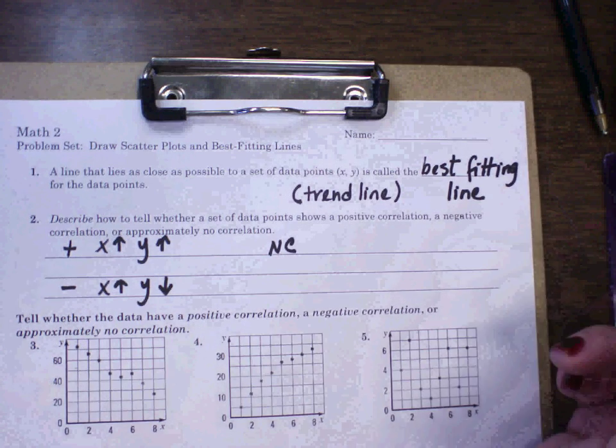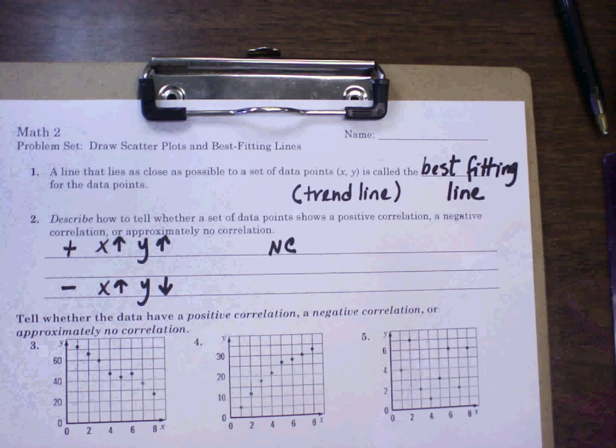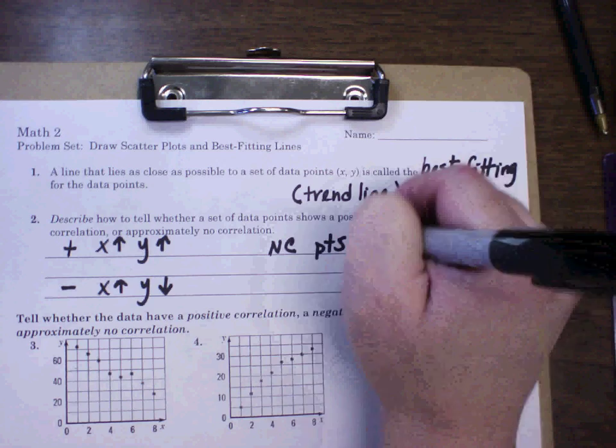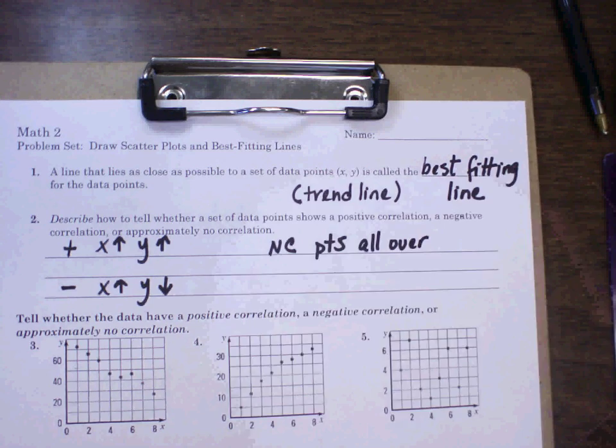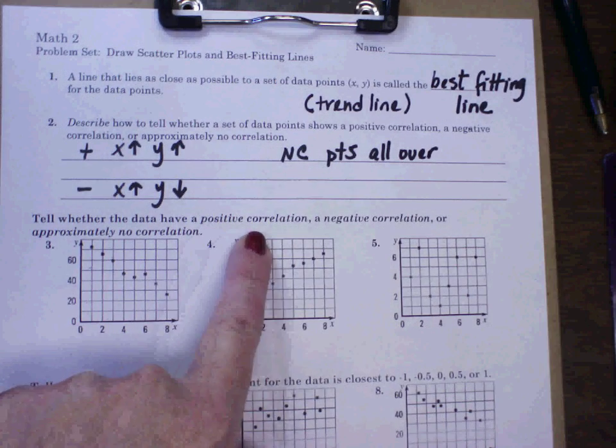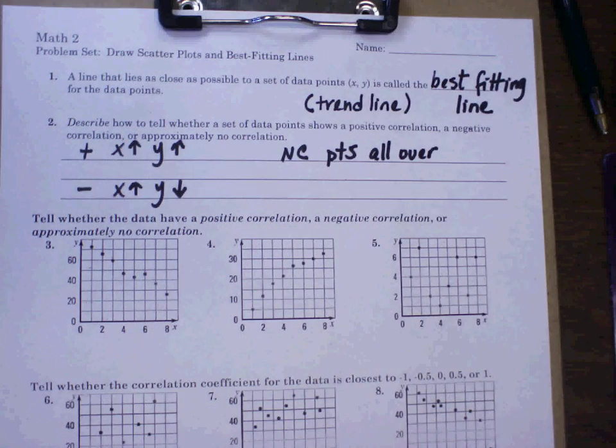What about when it's negative? The x goes up and the y goes down. Very good. The x goes up, the y's go down. What about no correlation? The points are everywhere. It's scattered points all over, right? So points are all over?